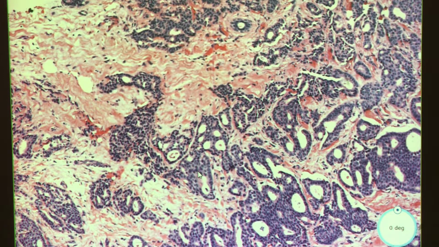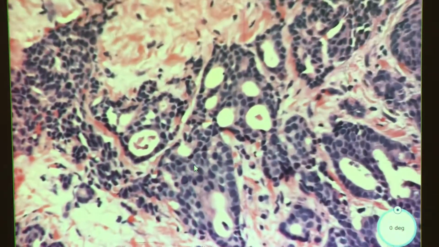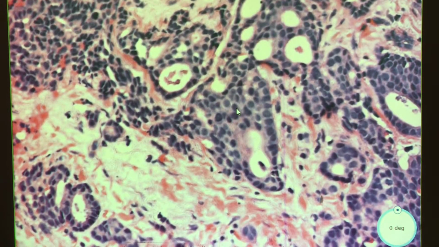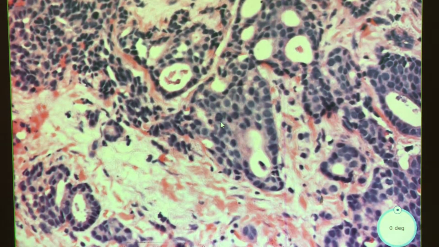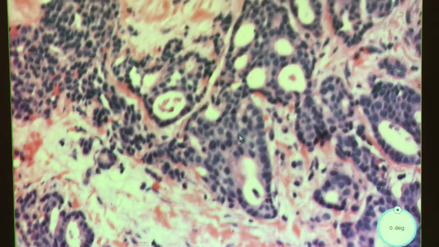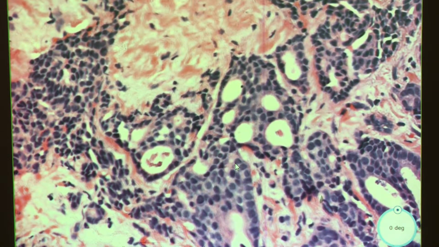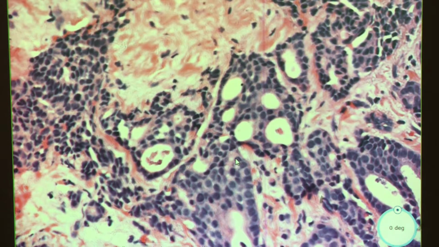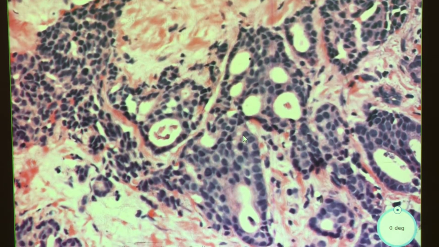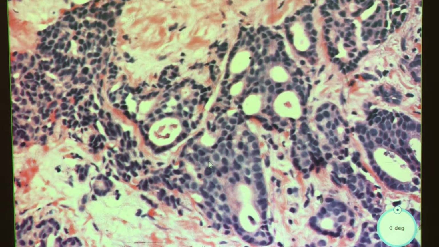Relatively monotonous cells with maybe some slight anisonucleosis where the nuclei aren't quite the same size, not quite the same shape. So still low grade. I'd probably give this a 2 for nuclei. And in the handouts for breast, I did put in more information about grading and stuff, and I believe I have information about grading in this presentation too.